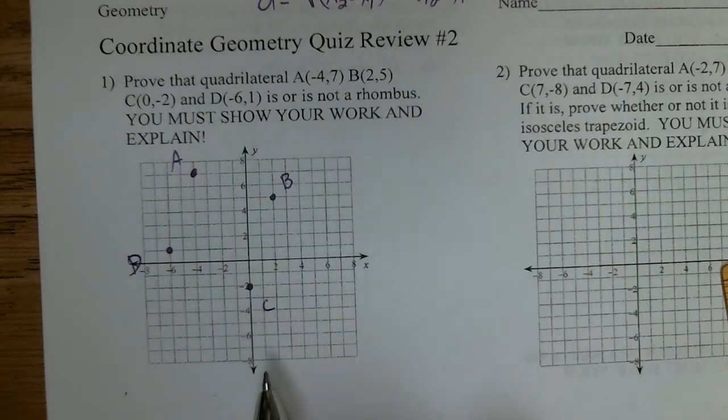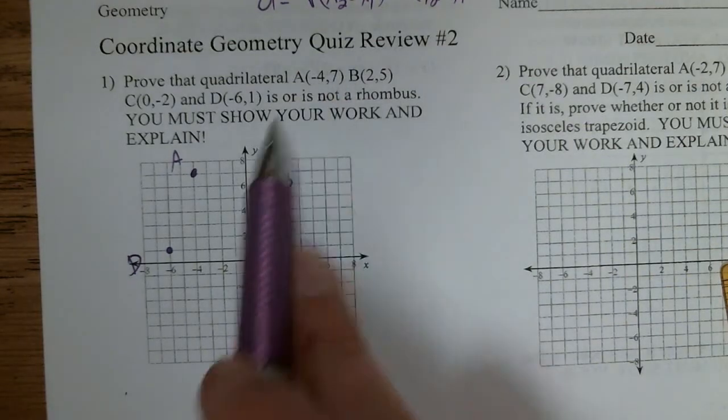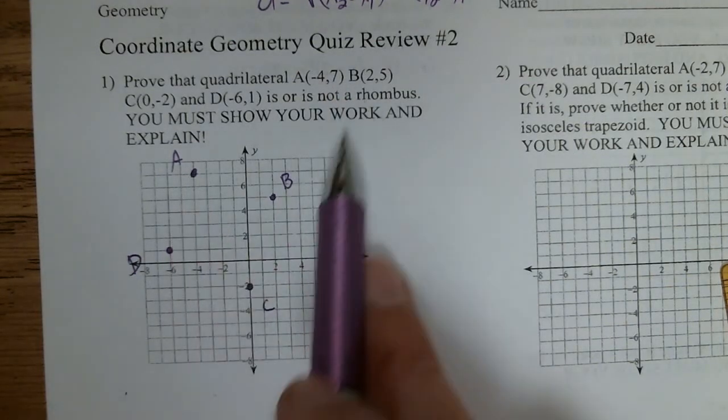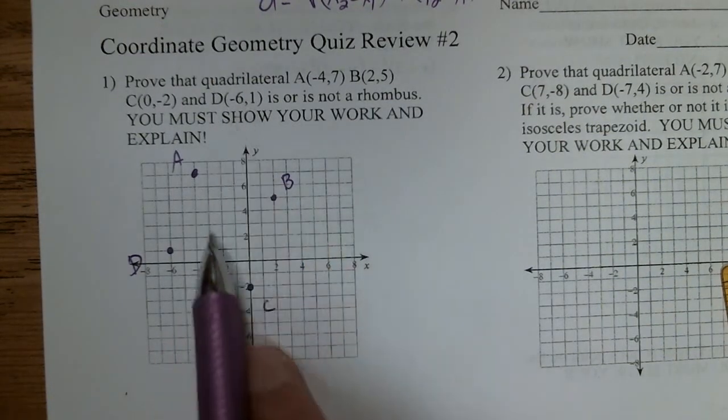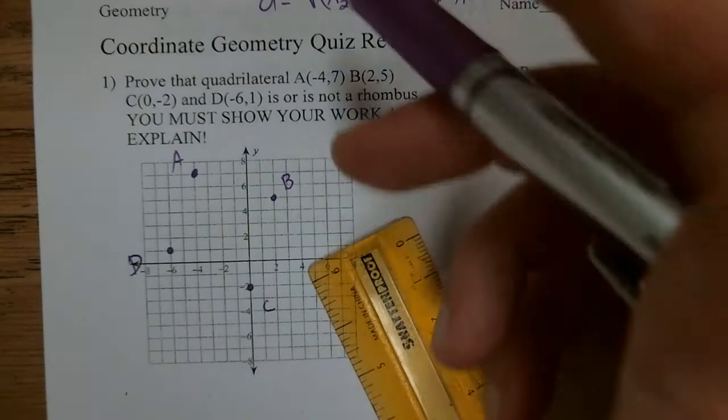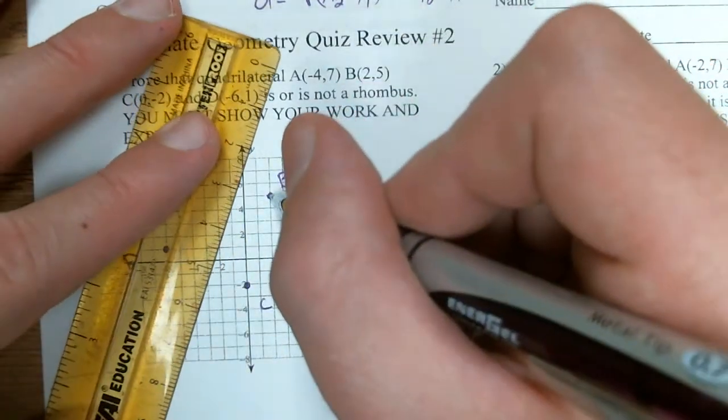And before I even draw this, take 5 seconds. Negative 4, 7. Yep. Right 2, up 5. Yep. 0, down 2, yep. Negative 6, left 6, up 1, yep. Just check it. 5-10 seconds is all it takes.